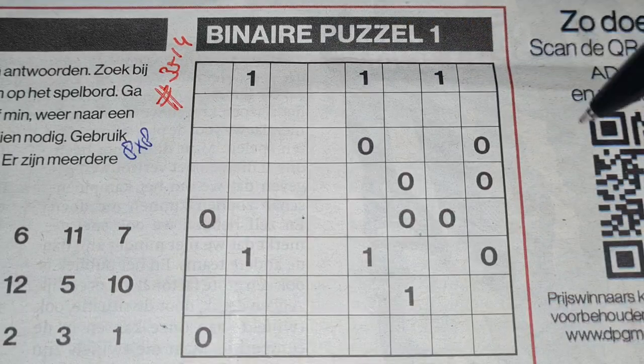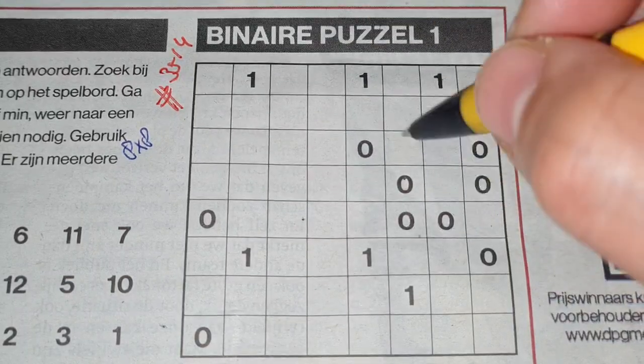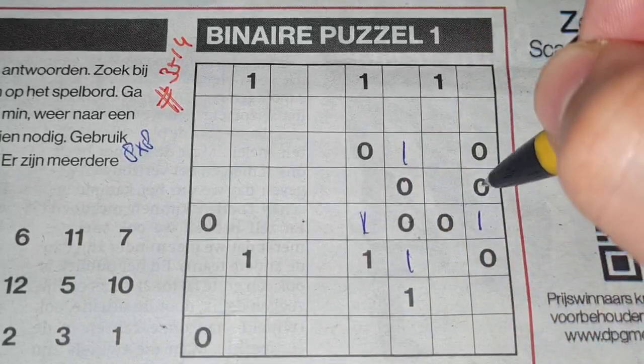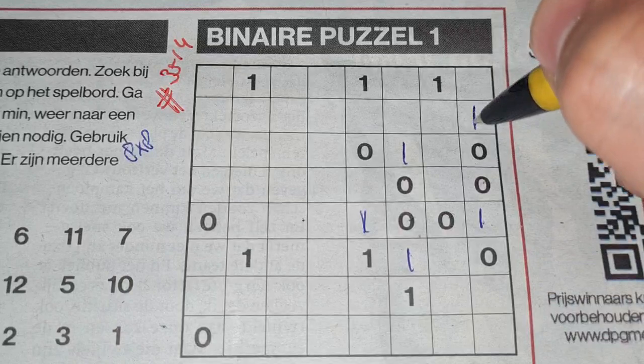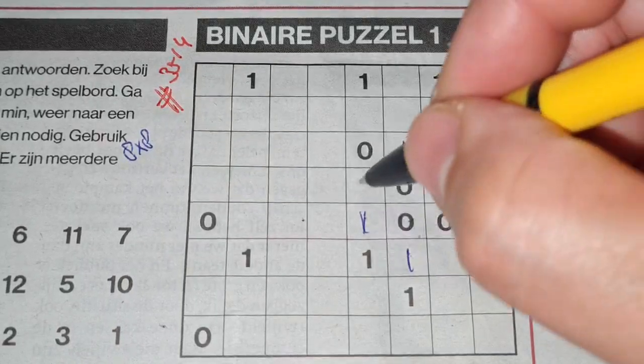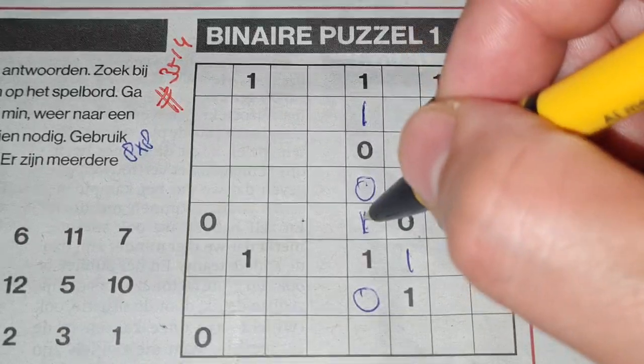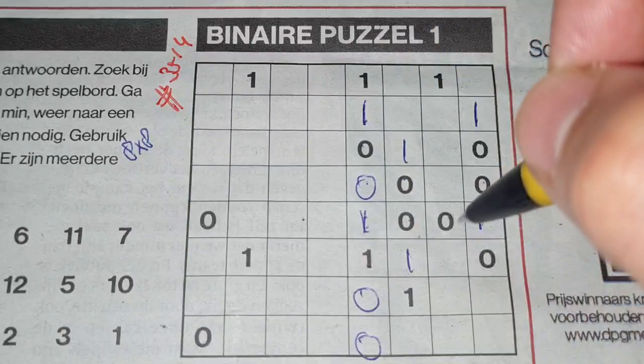So let's get started. Double O, here one, there one. Double one, here no, there no. Double O, here one, there one. Now we have 4 ones, so the rest are O's.